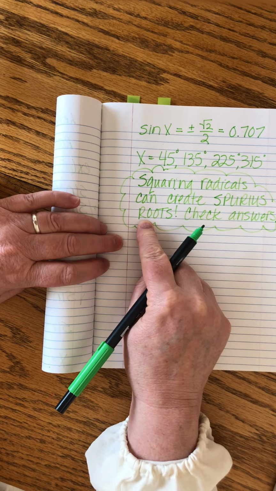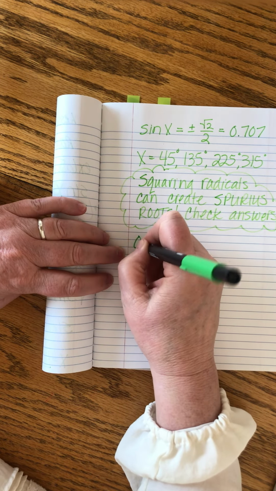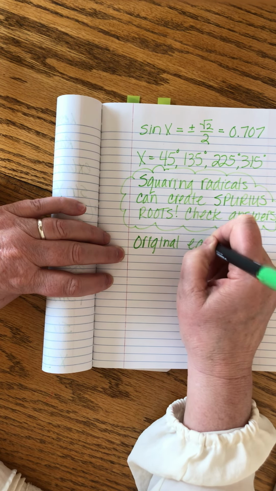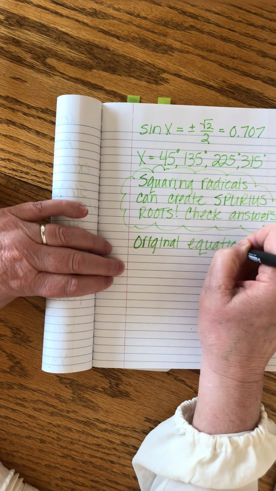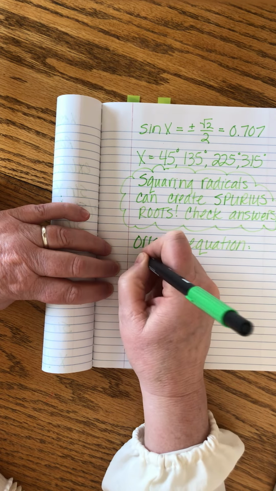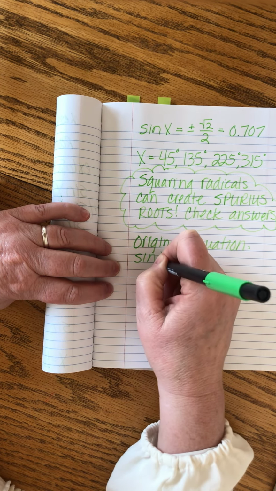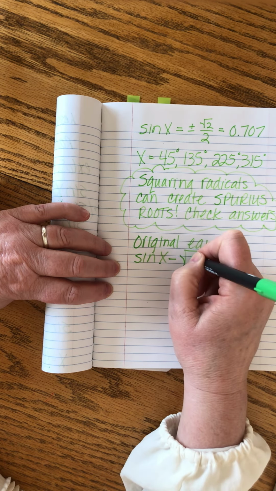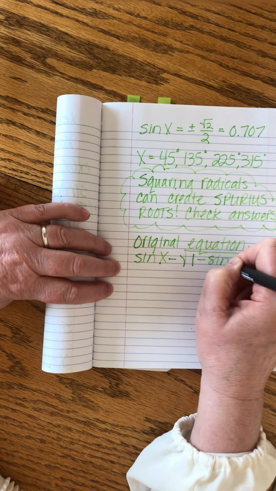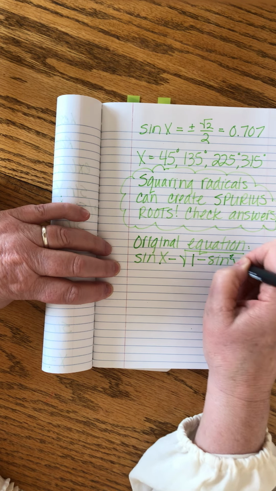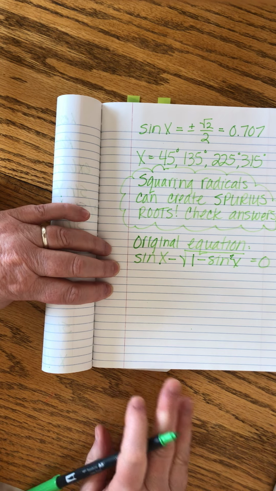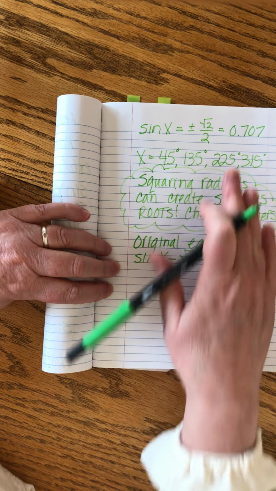So let's try the original equation. We don't have that on this page, so let me write that again. It's sine of x minus the square root of 1 minus sine squared. Okay, I'm just copying the original equation. And then we're going to test that for the second group.